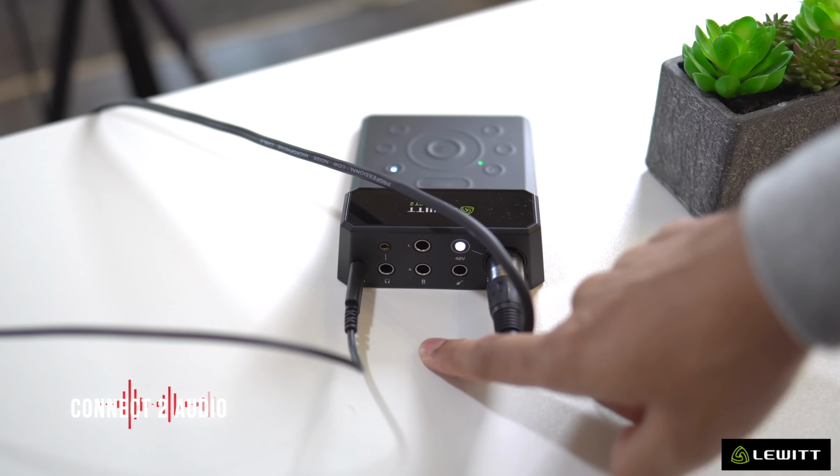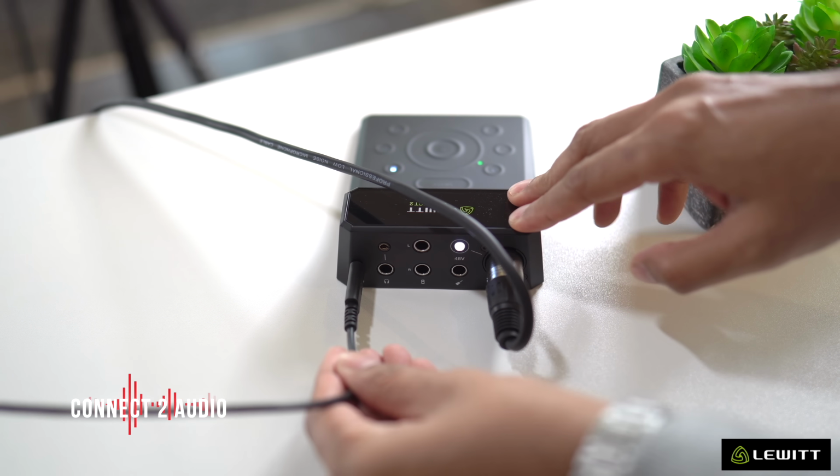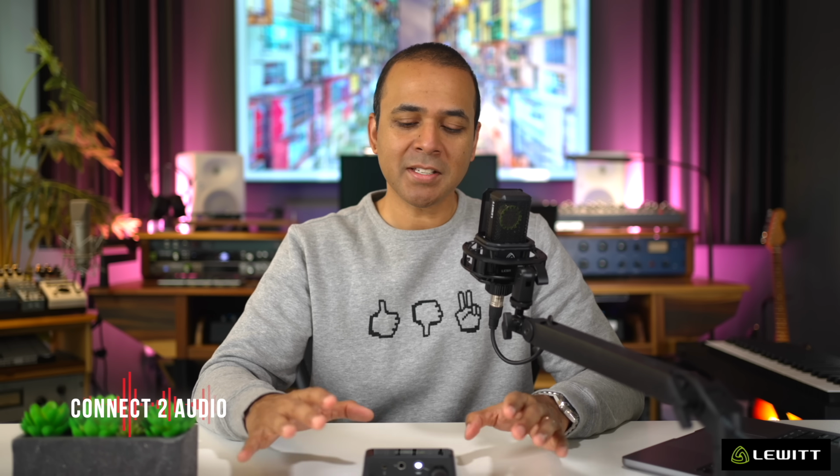This is a highly underrated feature, but I think it's so useful when you have someone else in the studio, or if you're podcasting or something like that. This interface is bus powered through USB-C, and it also works with mobile devices. Fairly simple as far as connectivity, and the front of the interface is also pretty simple.